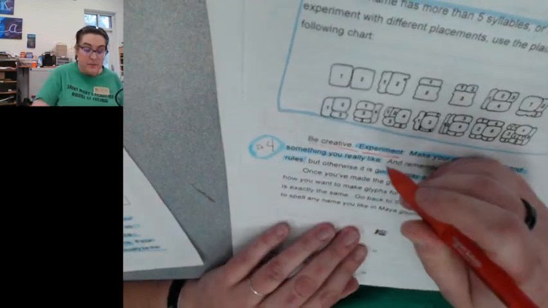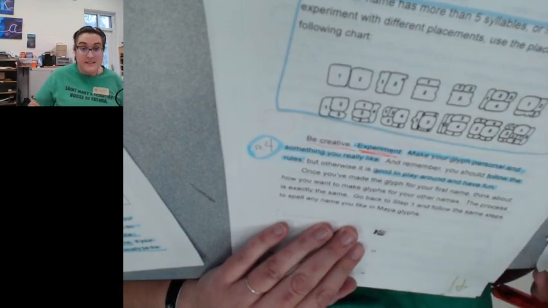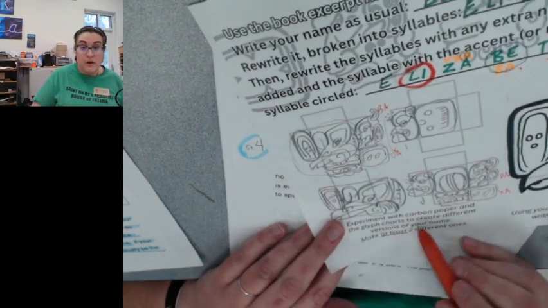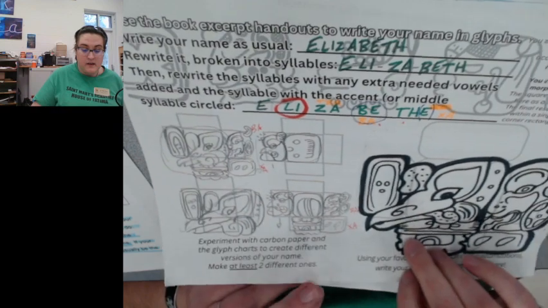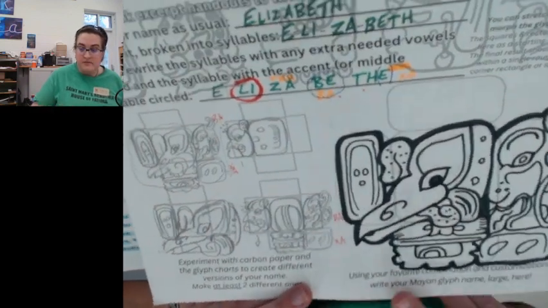And you're going to experiment. You're going to try out at least 2 different ways of writing your name, and then you're going to pick your favorite, and you're going to make it nice and big over here.